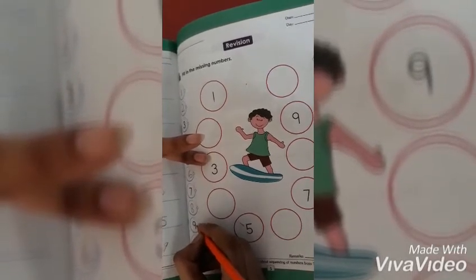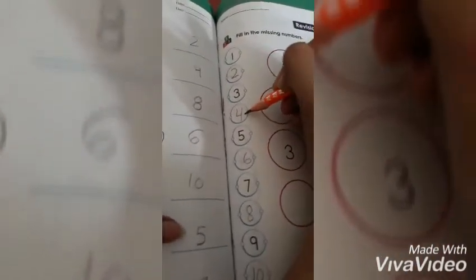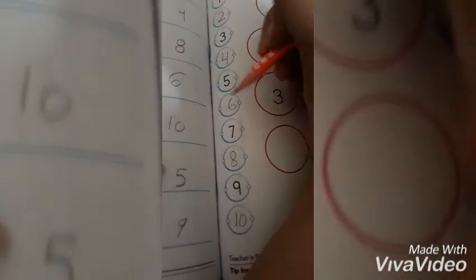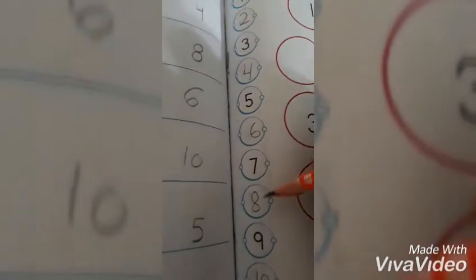9. Which number is missing? 10. Now write down number 10. 1, 2, 3, 4, 5, 6, 7, 8, 9, 10.